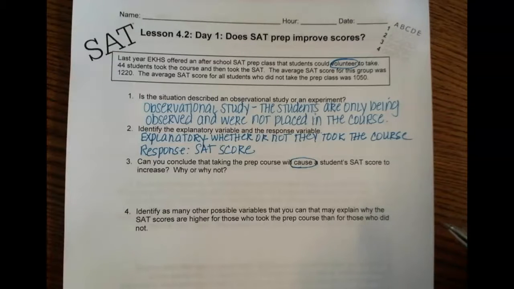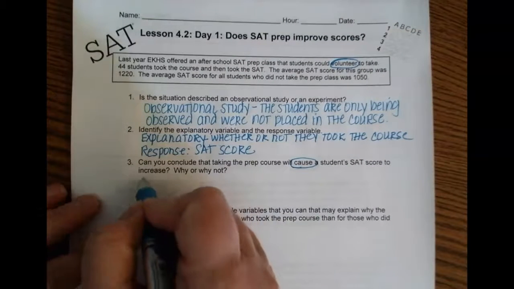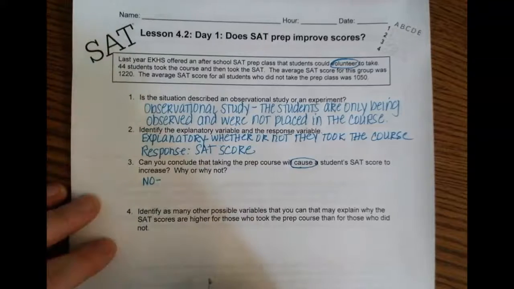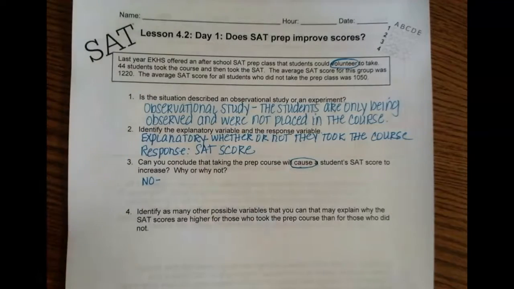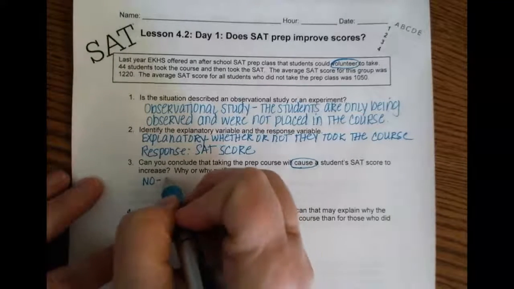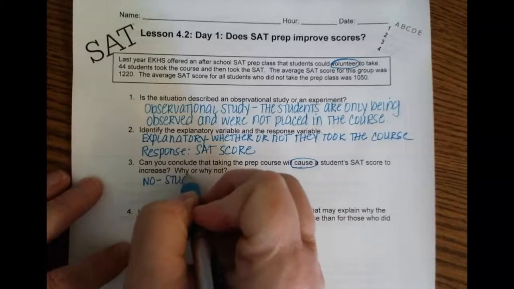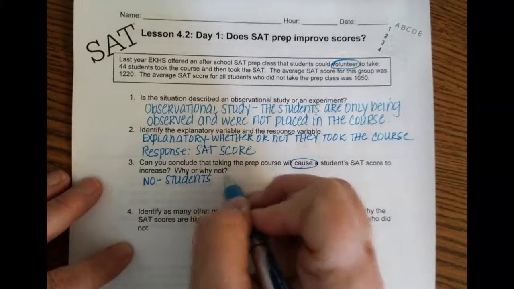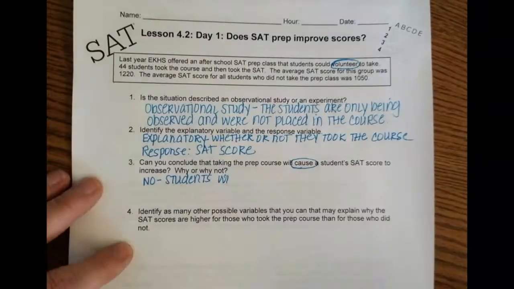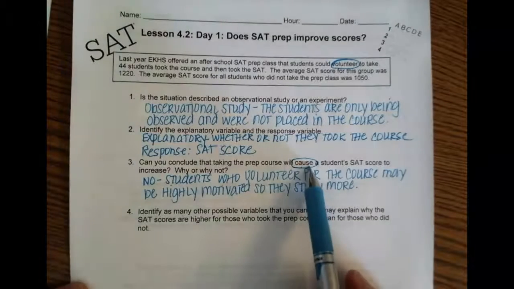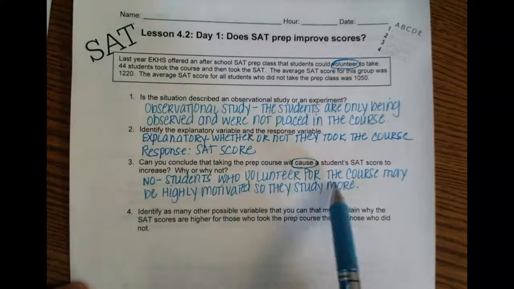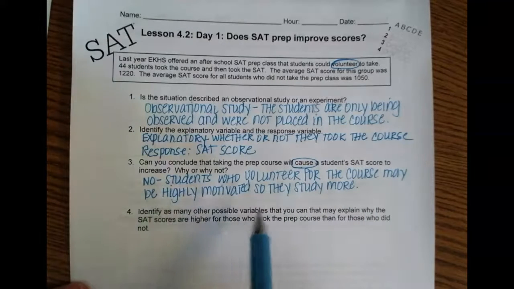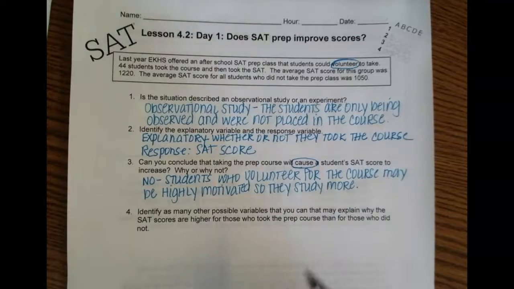Really, you cannot say this. The reason is there's other things going on, like the students who volunteer might be more highly motivated. So we can't really say it's a cause, because the students who volunteer for the course may be more highly motivated and they may study more. And that would create some of the differences that are seen between the two groups also.